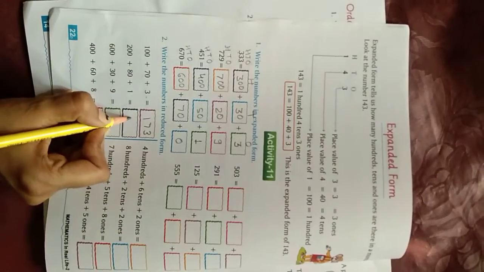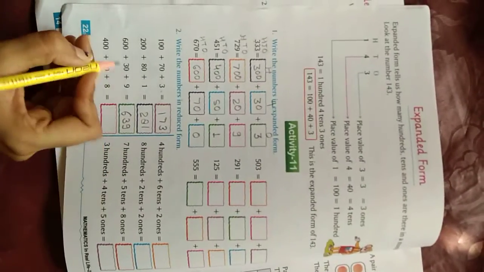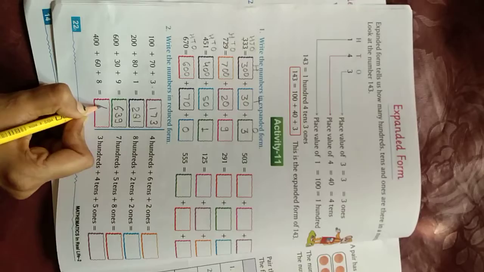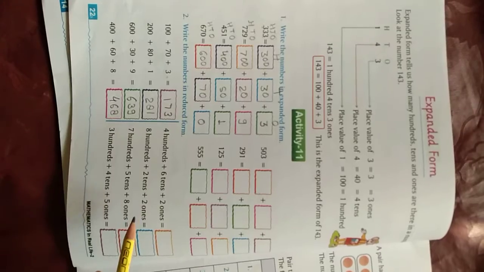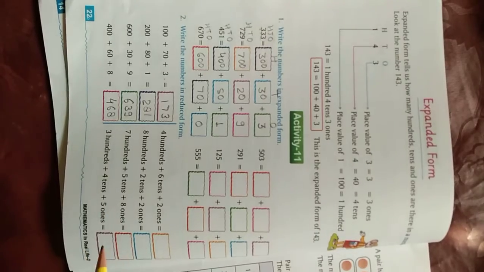Now in this way you can do the next one also. By adding 280 and 1, you will get 281, and when you add 630 and 9, you will get 639. Now the next one is what? Here 400 plus 60 plus 8. So by adding all these place values, you can get the number 468. So in this way you all can write these four numbers in reduced form.